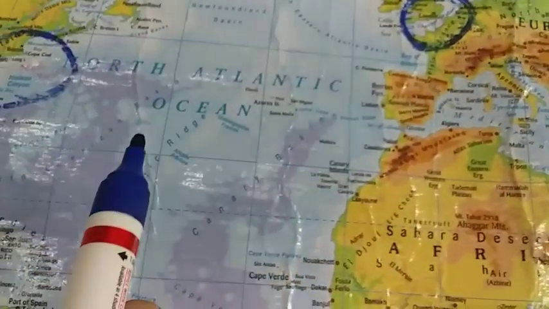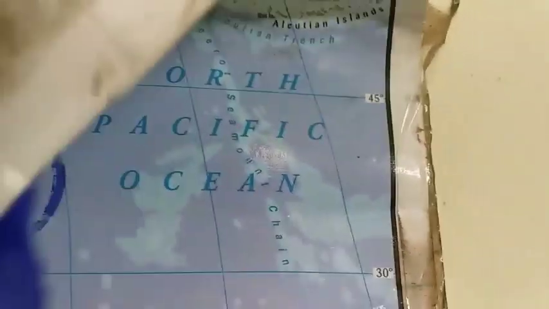And oceans. See these oceans, North Atlantic Ocean, Indian Ocean, North Pacific Ocean, etc.